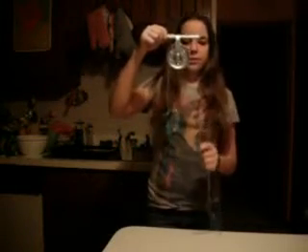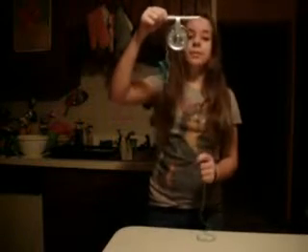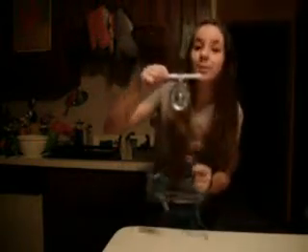So every time I push the string up, the scissors go down. Every time I pull the string, the scissors go up in an equal amount of space. So yes, that would be a pulley, a fixed pulley.